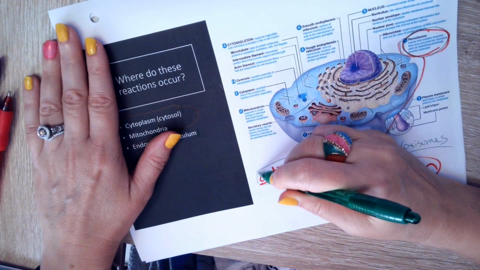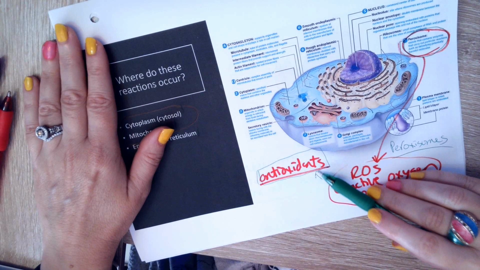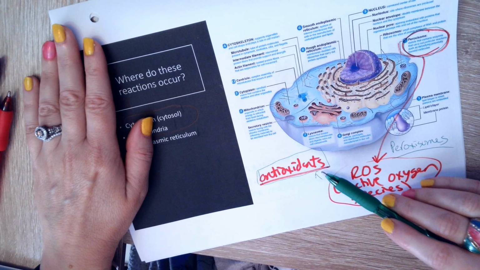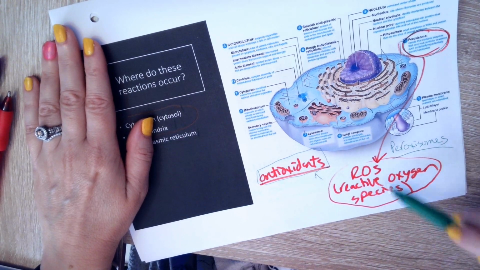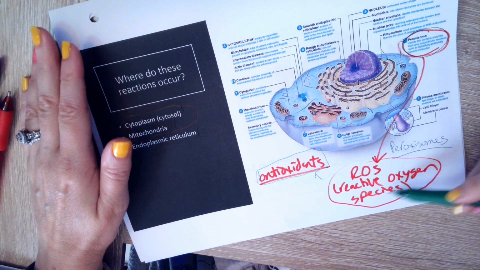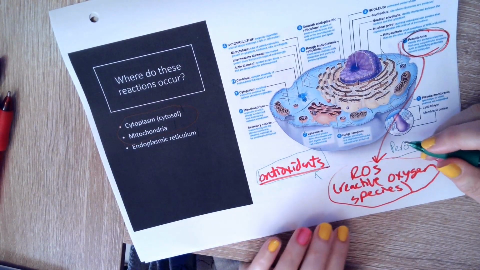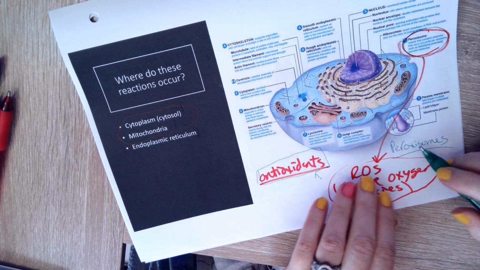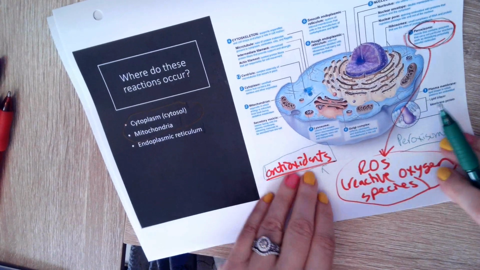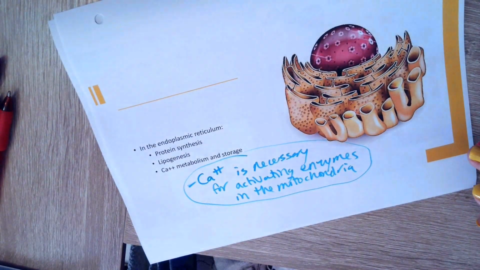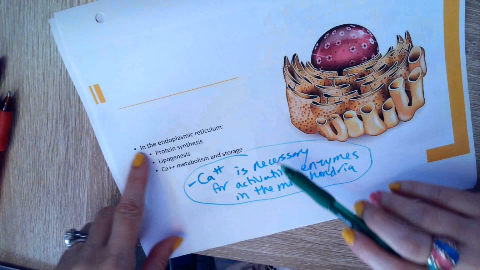And I know everybody's heard of antioxidants before. We're going to spend some time in Unit 2 talking a lot about antioxidants. Super interesting how they work and how they help essentially buffer or detoxify these reactive oxygen species. Really, really good for keeping damage at bay. So we're going to talk a little bit about peroxisomes and reactive oxygen species. Okay, so this is pretty much all we're going to talk about in the endoplasmic reticulum.